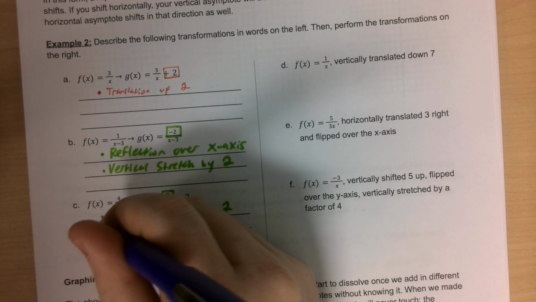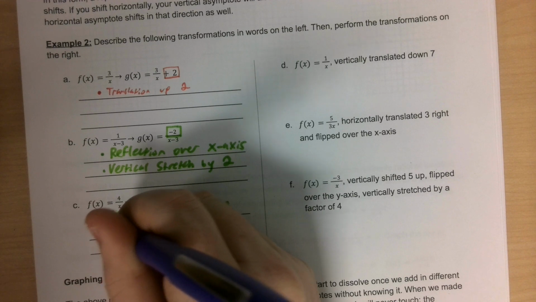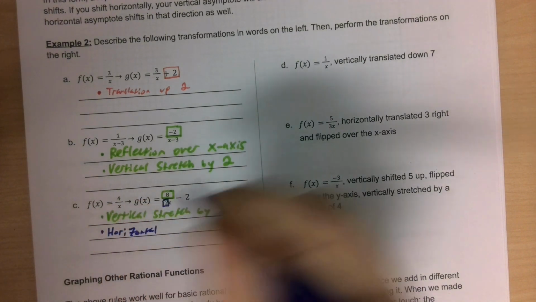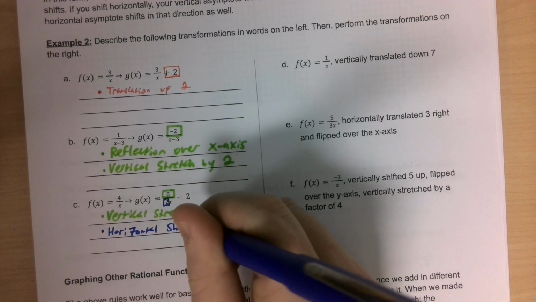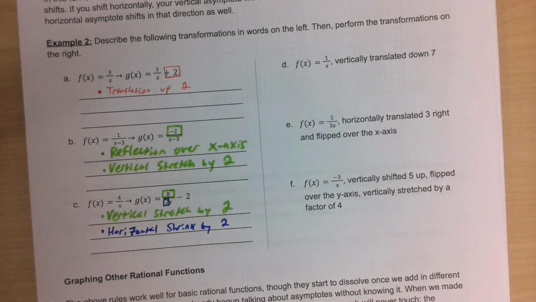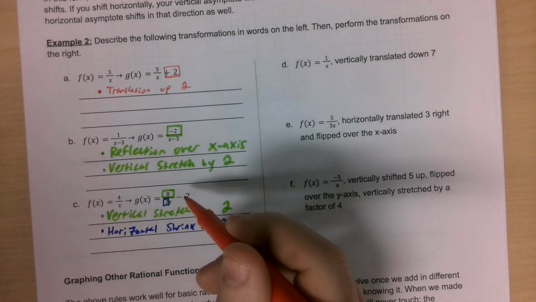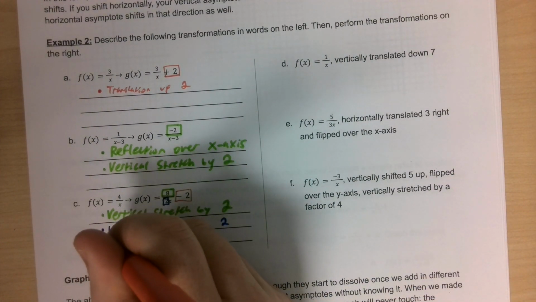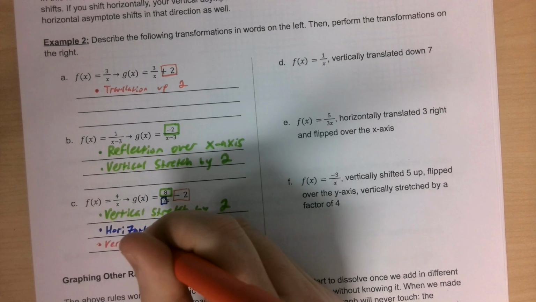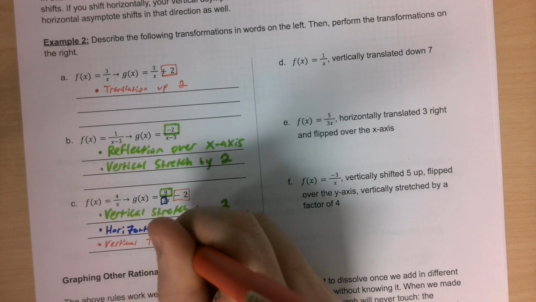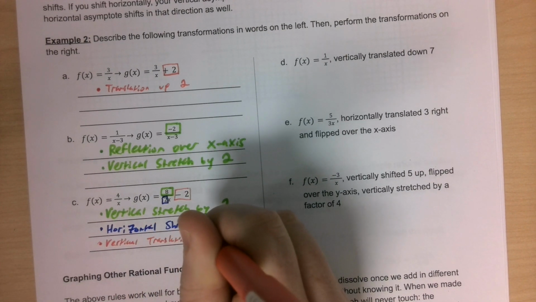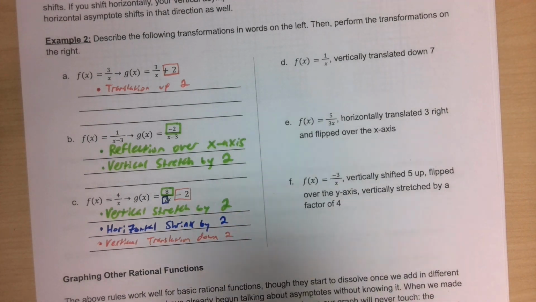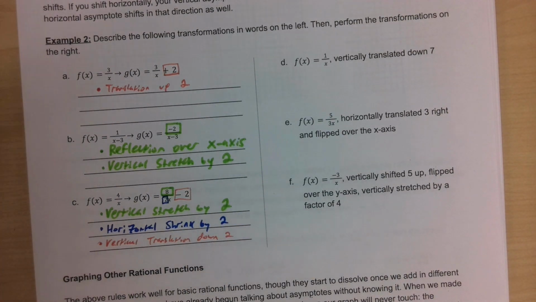So this is also going to be a horizontal shrink by 2. Last but not least, we have this negative 2 at the end. And since we're subtracting 2 from the end, this is a vertical translation down 2. That's it.